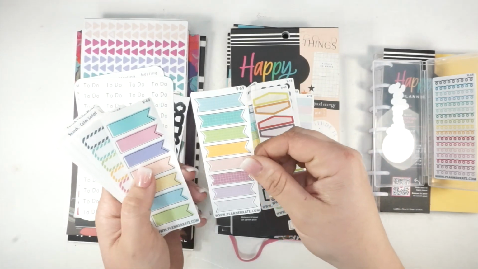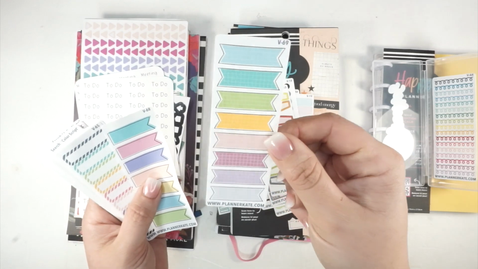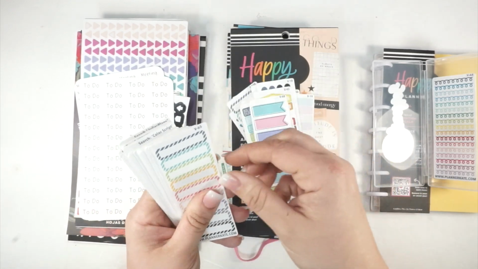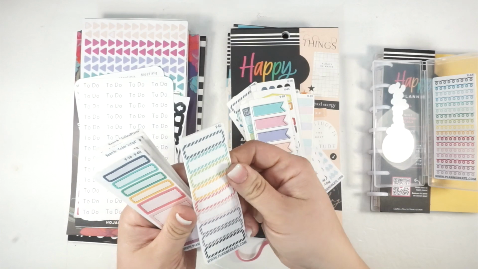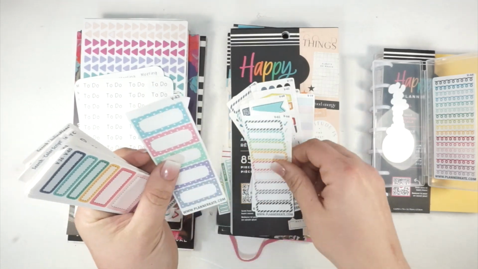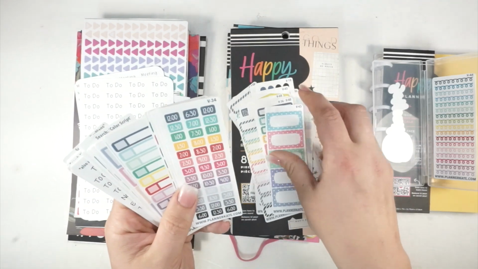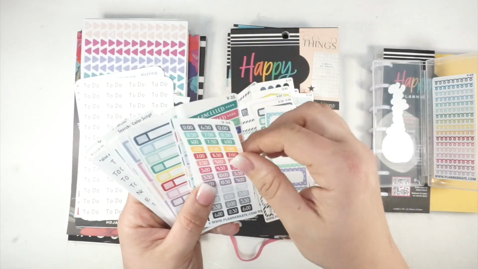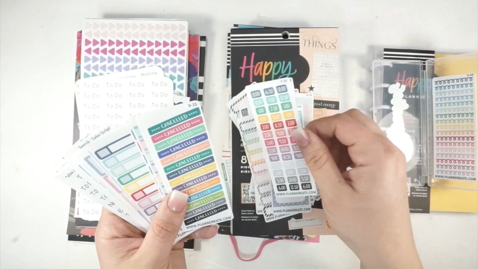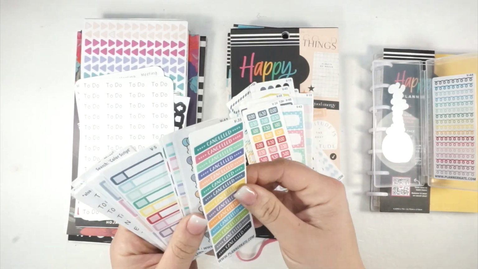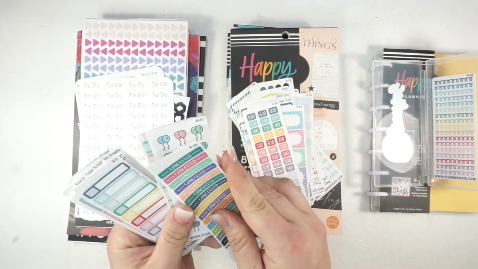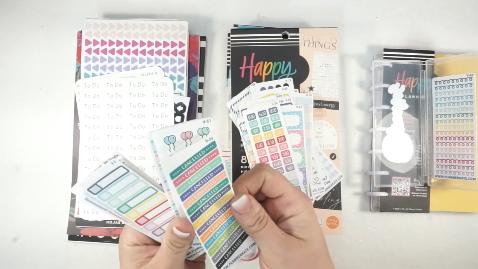These are a functional box. These are like a functional box flag. Same. Here's some more functional boxes. Again, I think you kind of get where I'm going with this, but these are really just examples. Oh, these are cool too. These are like hourly marking stickers. I would definitely say those are functional. Canceled stickers. I hate crossing things out in my planner if I don't have to, so these are great.